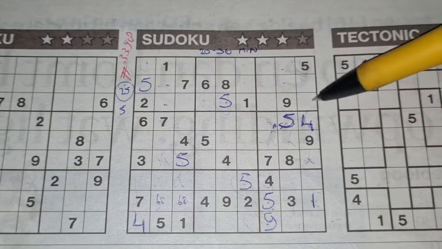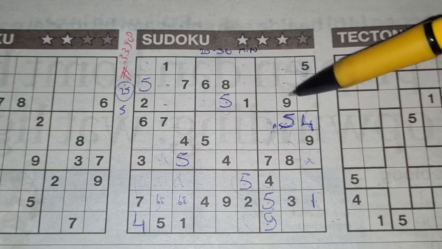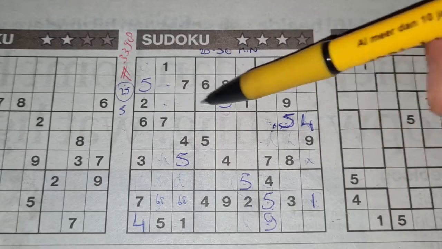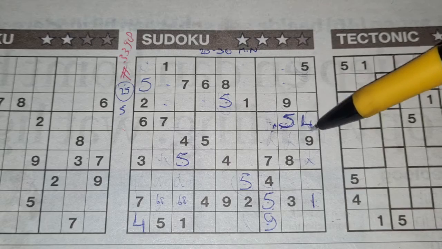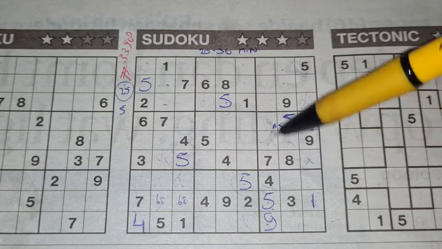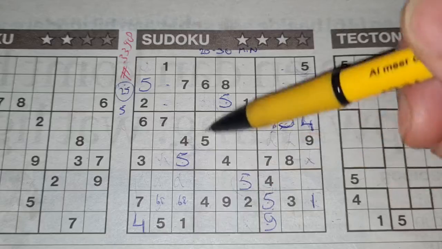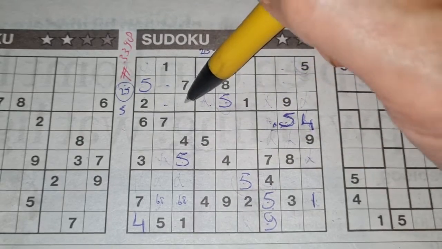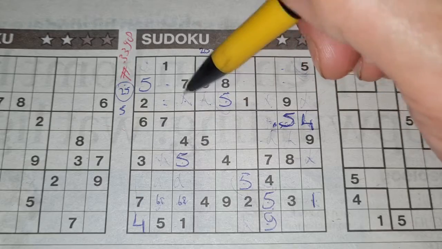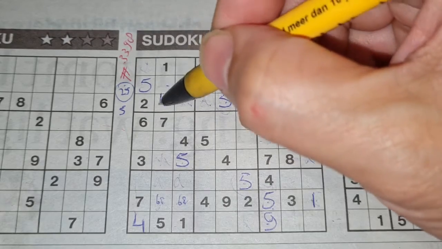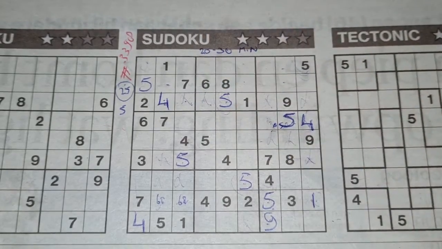In this row, the third row, 1, 2, 3, 4, 5 missing numbers. One of the missing numbers is 4. We see here 4, no 4 there. Here 4, no 4 there. There 4, no 4 there. So the 4 could be here or could be there. We see here another 4, so no 4 in this box. 1 box left for the 4 should be here. Alright.